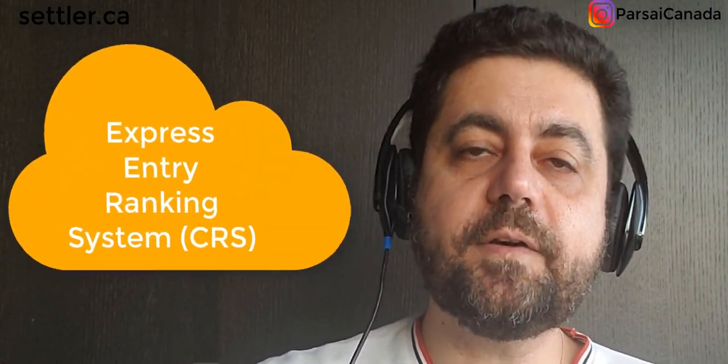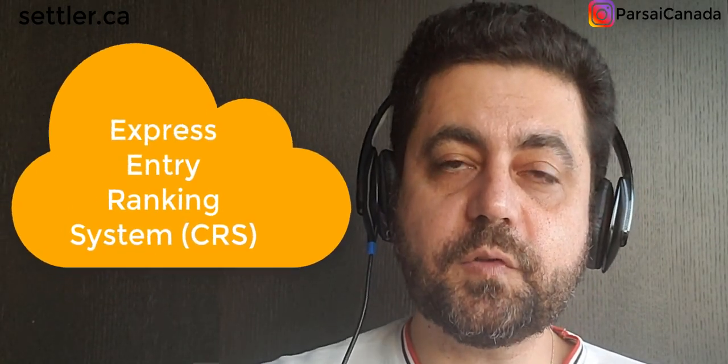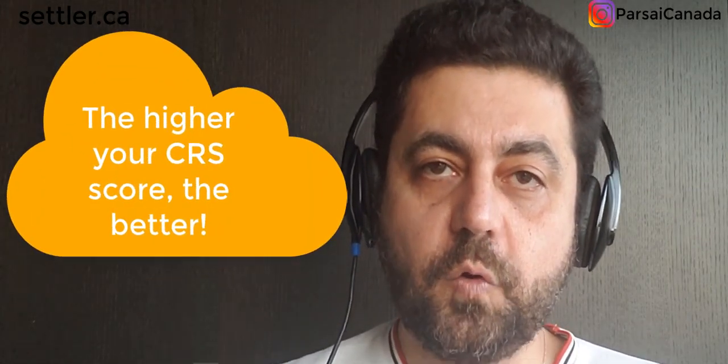When it comes to Express Entry applications, the Comprehensive Ranking System compares your score with the rest of the applicants. And then the Government of Canada, usually every other week or sometimes once a month or so, looks at the people who are in the Express Entry pool and picks the person who has the highest score.